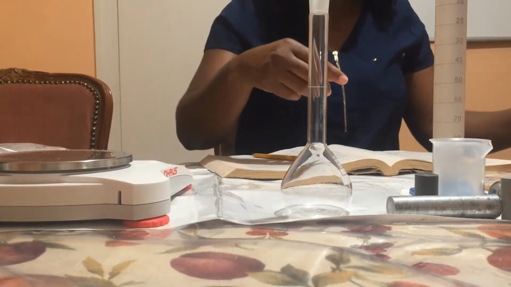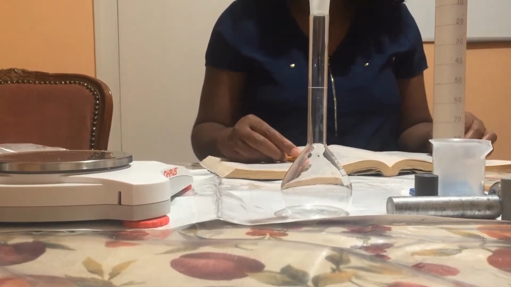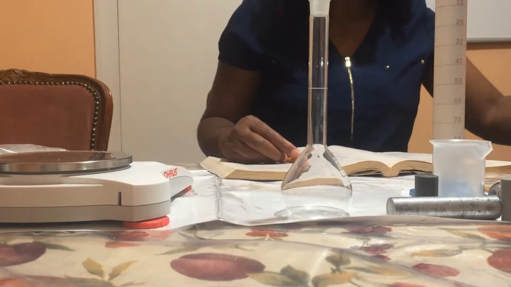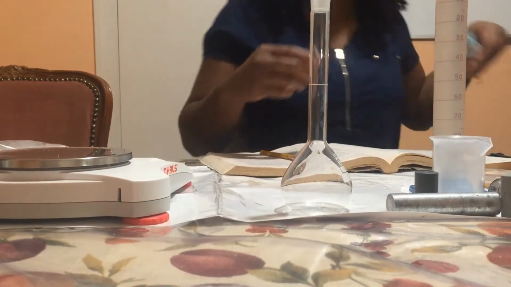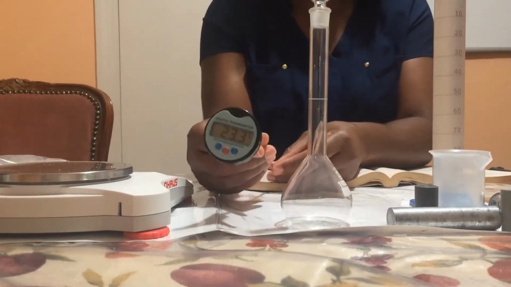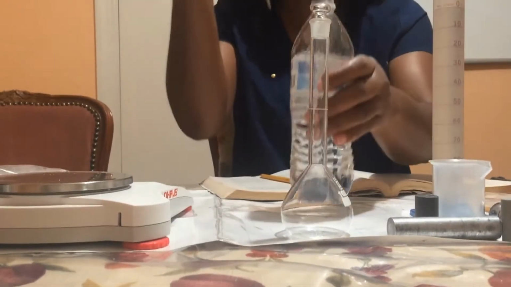The next thing I'm going to do is determine the temperature of the water. So here I have a digital thermometer which I'm going to use to determine the temperature of the water.